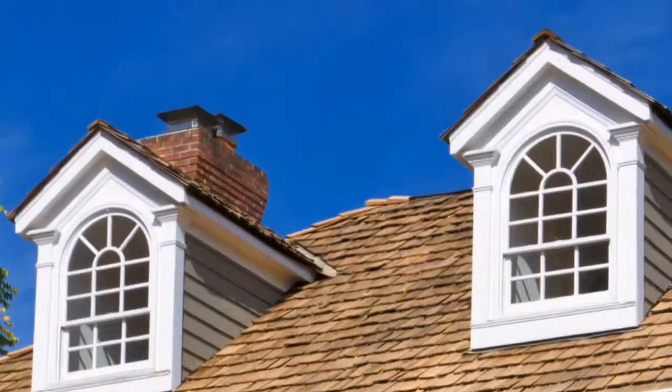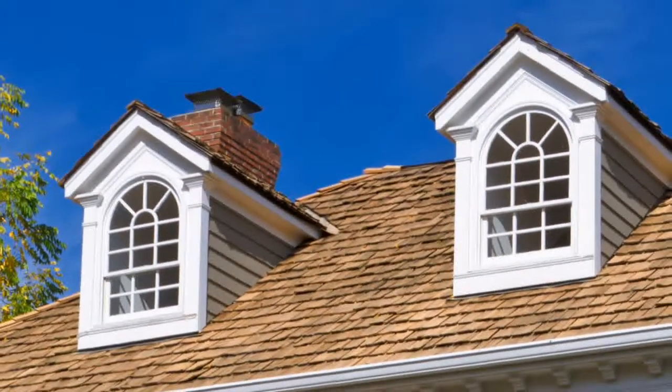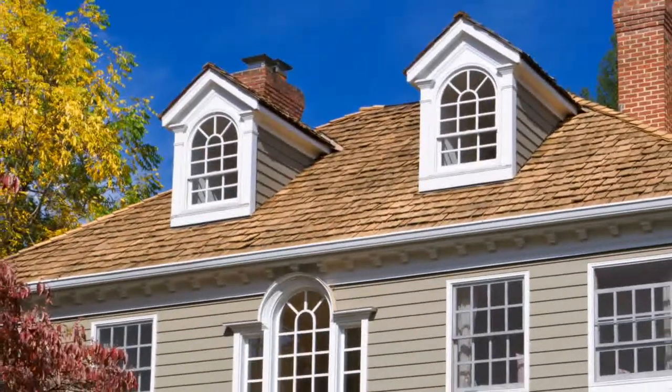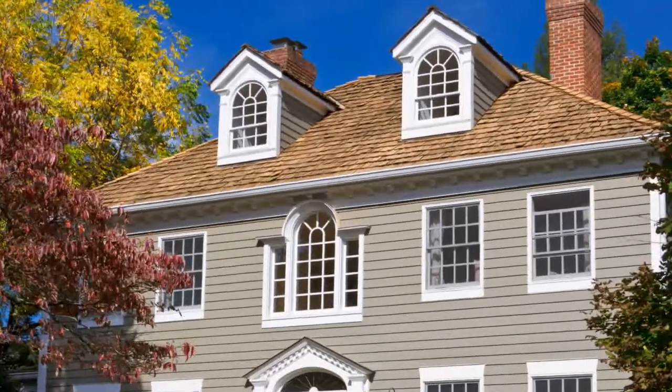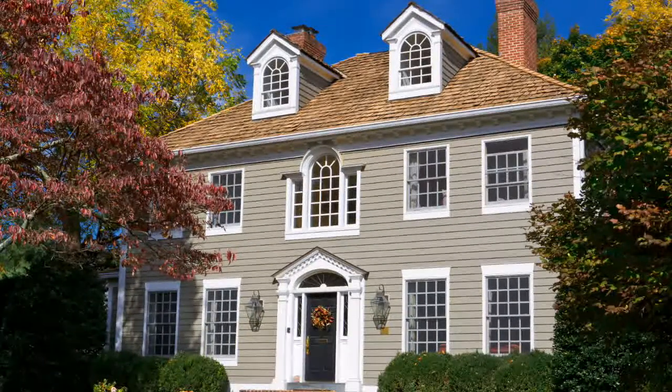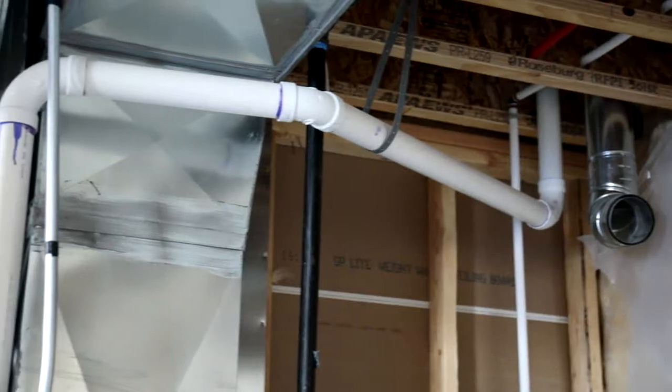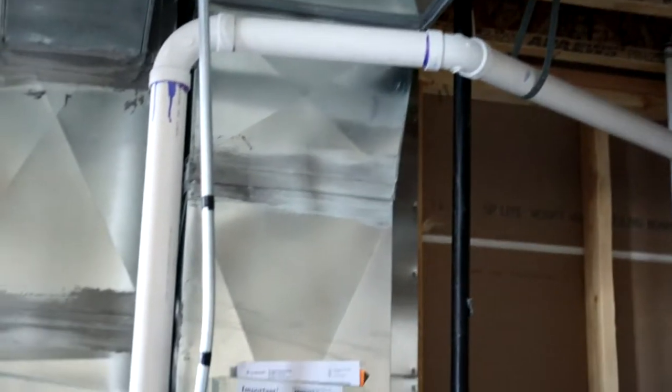A very common problem for multiple-story homes with one furnace and AC in the basement is that the upstairs is always hot in the summer and always cold in the winter. The ductwork runs are so long that by the time they reach the upstairs, the airflow is insufficient to deliver the correct volume of conditioned air.